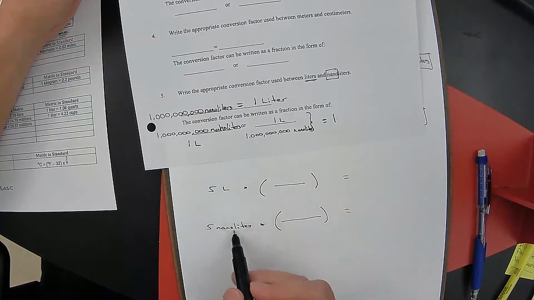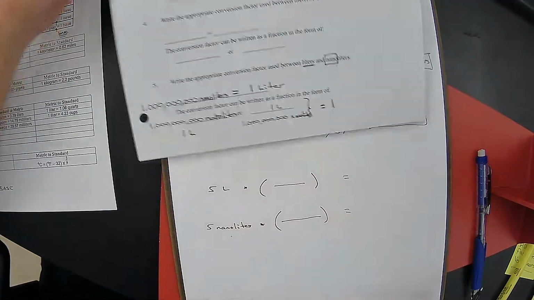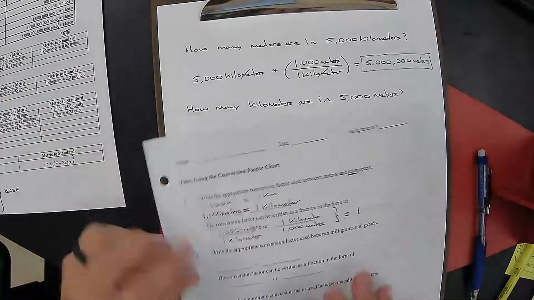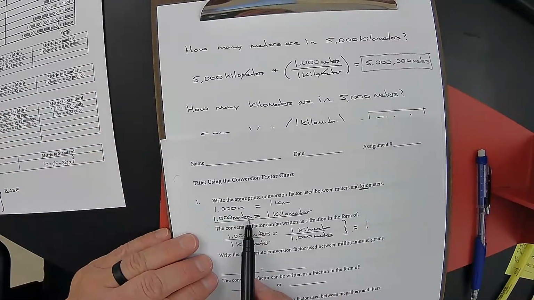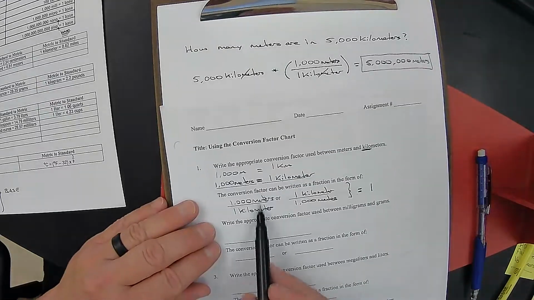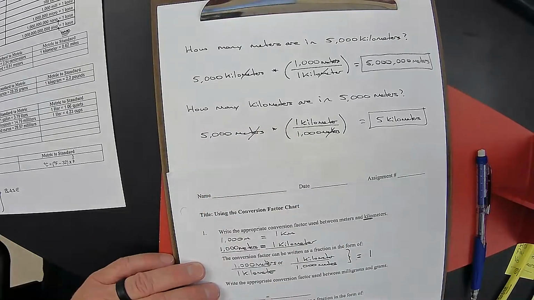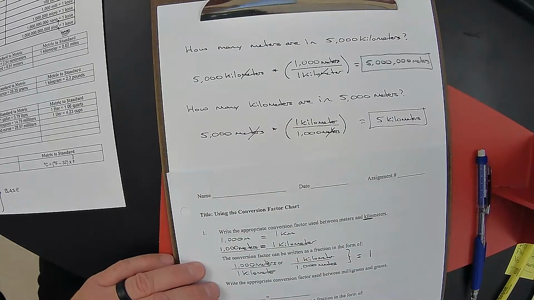So it all depends on what information they give us which fraction we're going to use. Just like when we said 1,000 meters is equal to 1 kilometer, it depends on which fraction we use depending on what they gave us, whether it was kilometers or meters.